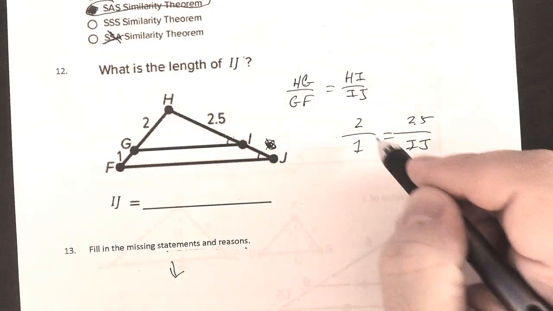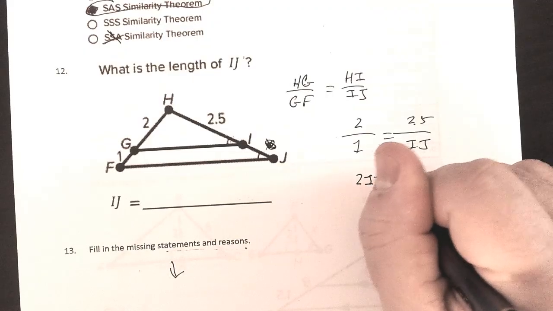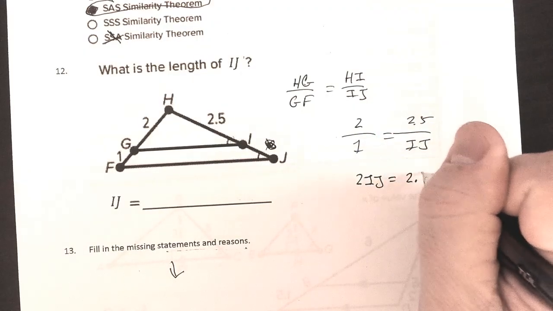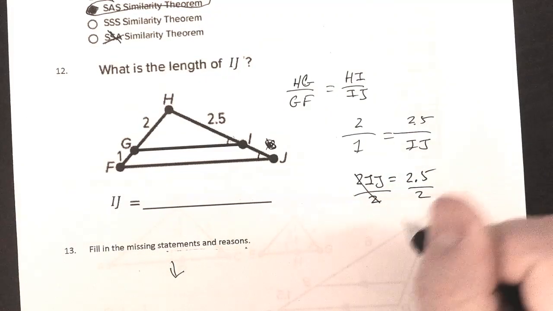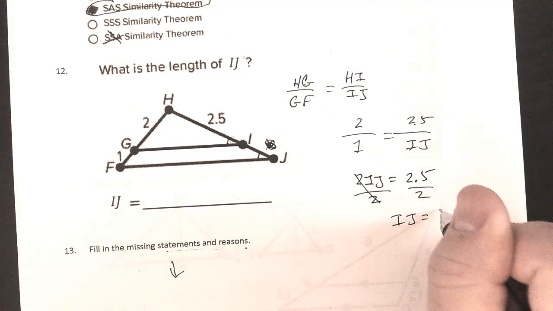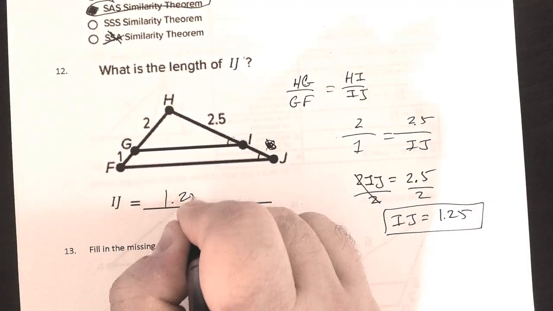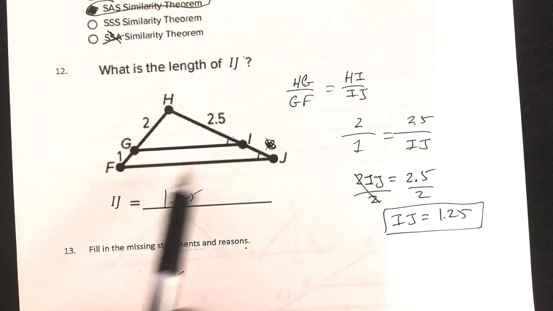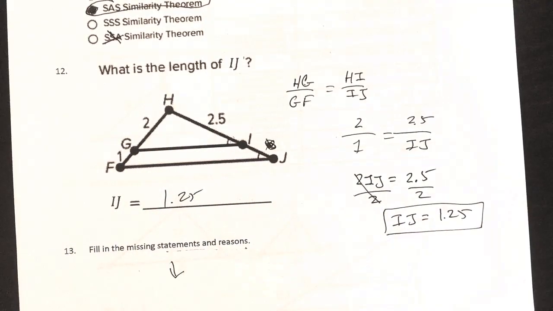Cross multiply. So 2 times IJ is 2IJ, and 2.5 times 1 is 2.5. We're going to divide both sides by 2. IJ is going to be 1.25. And notice, 2 is double 1, and 2.5 is double 1.25.